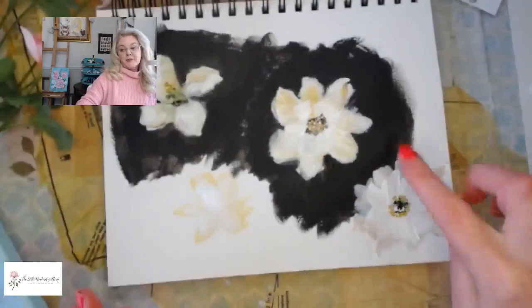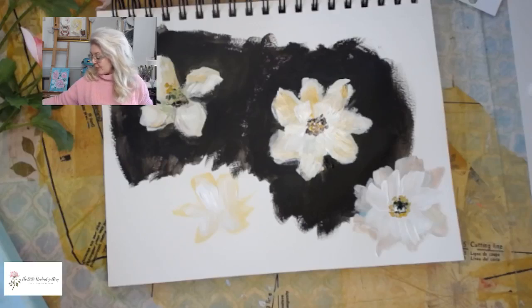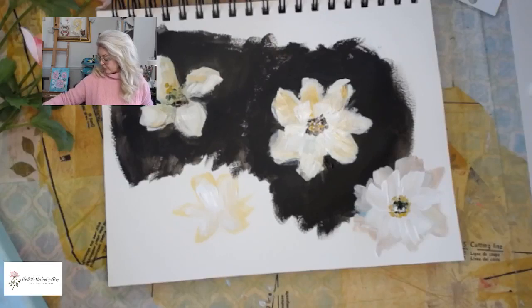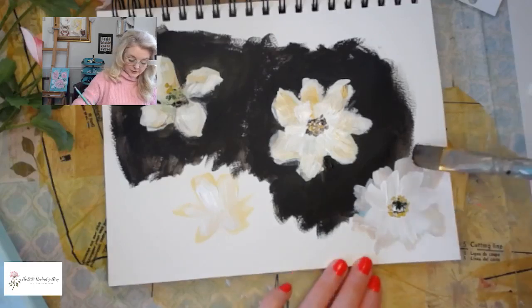I'm happier with this one than I am with that one. Let's go around it with some dark paint. I've got burnt umber here, so I'll just use it.